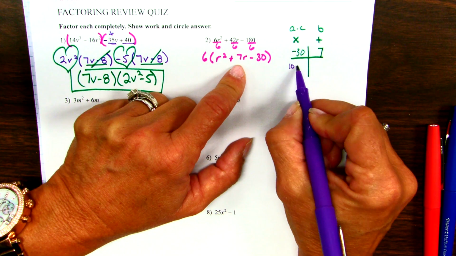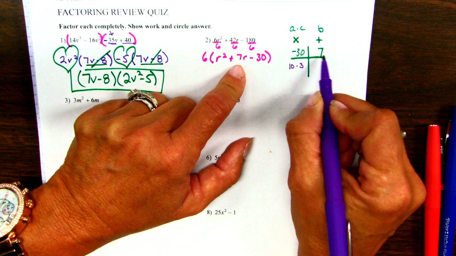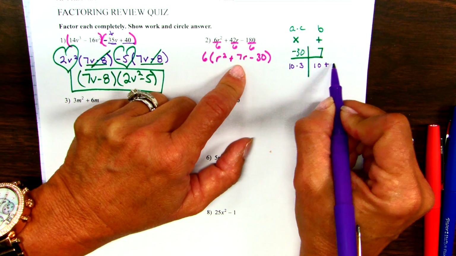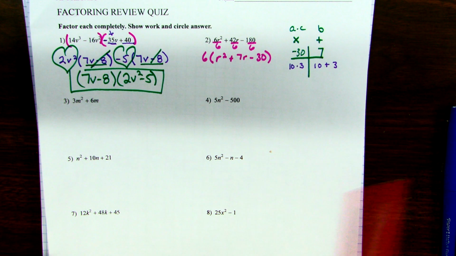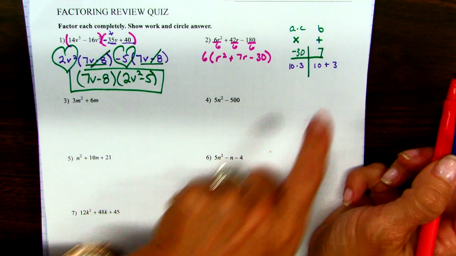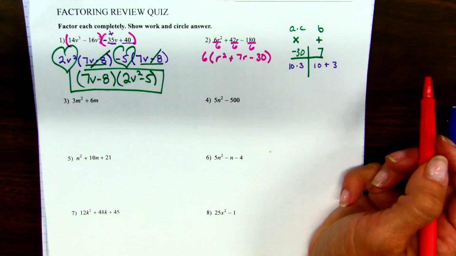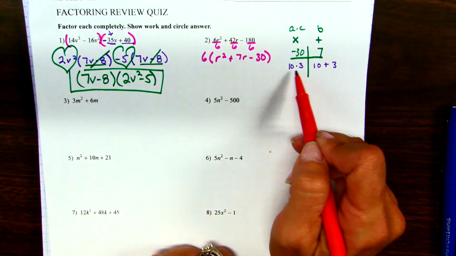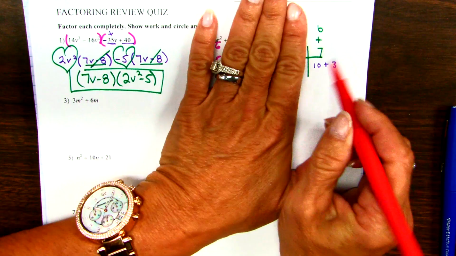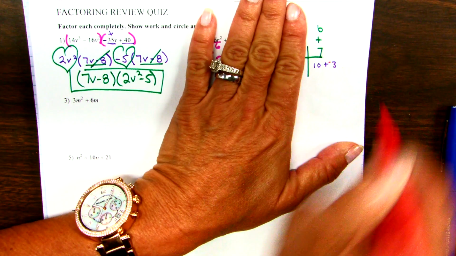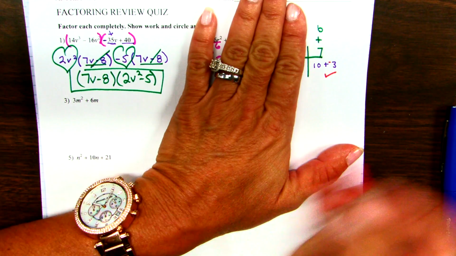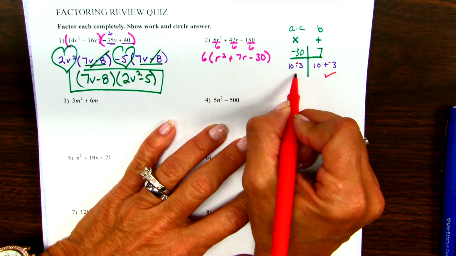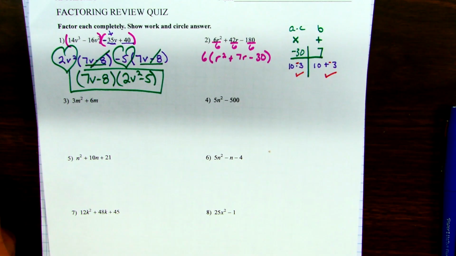I'm just going to say, I know 10 and 3 I can make a 30. I know with 10 plus 3 I can make a 7 if I make one of those negative. Remember, you make your decision on who's negative in this column, not this column, because it doesn't matter who's negative here. Either one is negative, we get negative 30. Over here, 3 has to be negative to get a positive 7. So make sure it works in both situations, and it does.